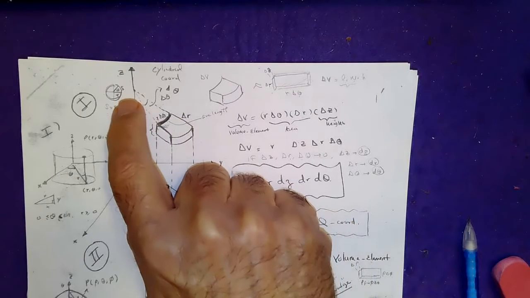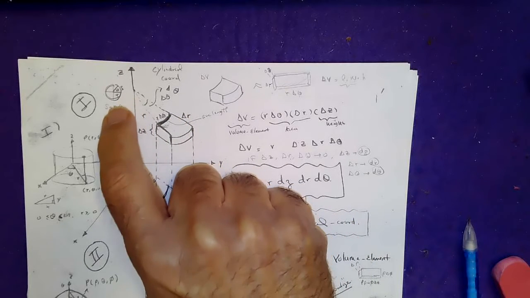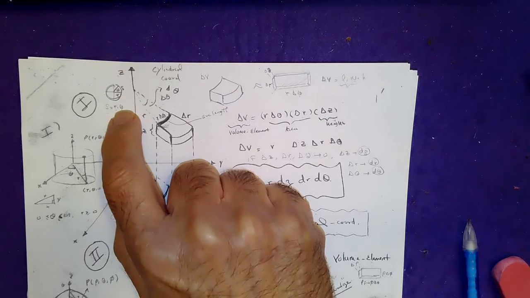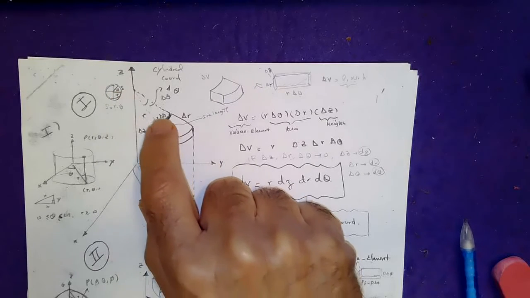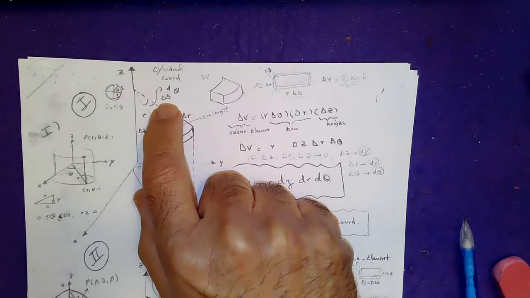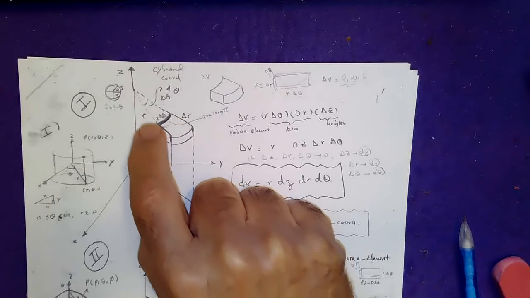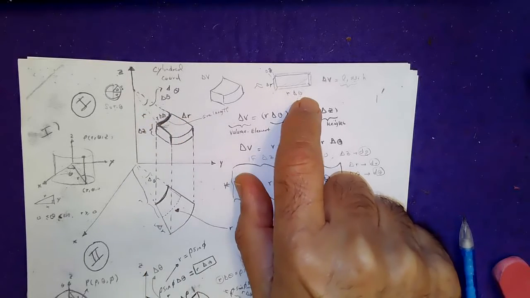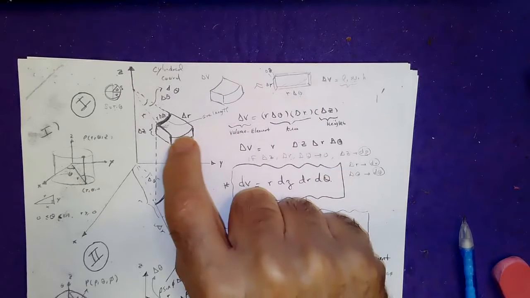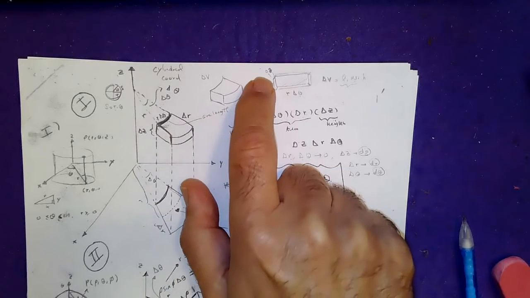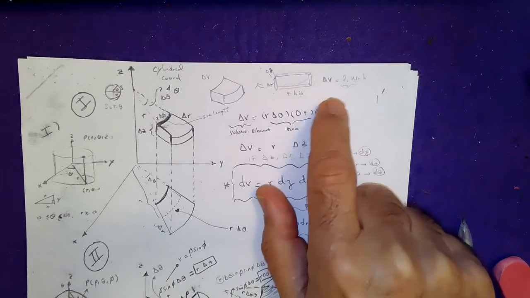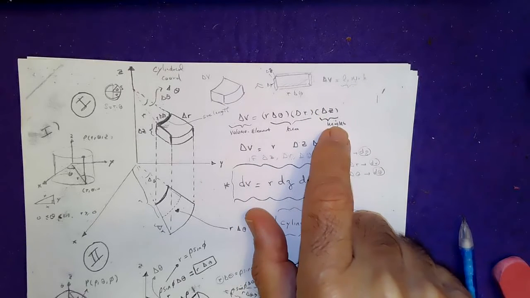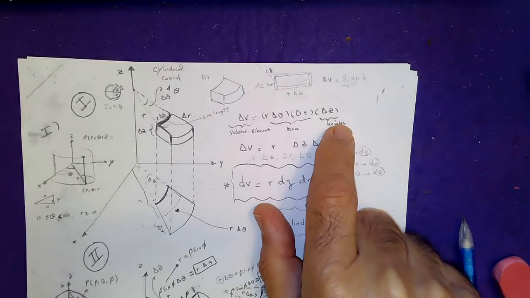Remember, the arc length of a circle was what? R times theta. That means radius times what? The central angle. In this case, the central angle is delta theta. Radius is r. So this arc length is what? R delta theta. The thickness is delta z. So to find the volume, you have to multiply length by width by height. And when you do this, you get this expression.